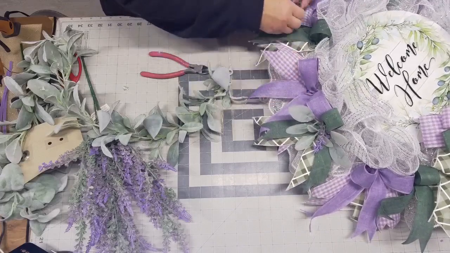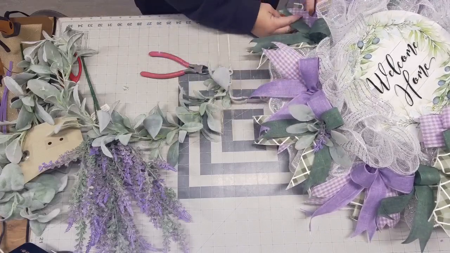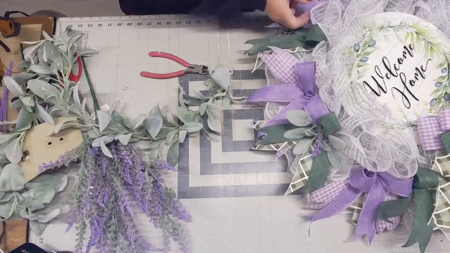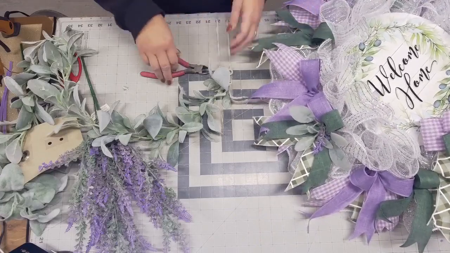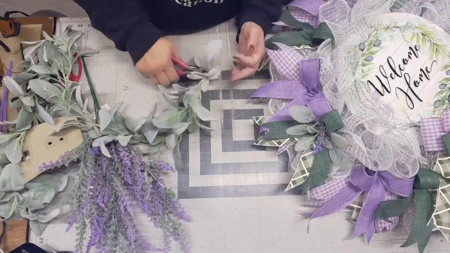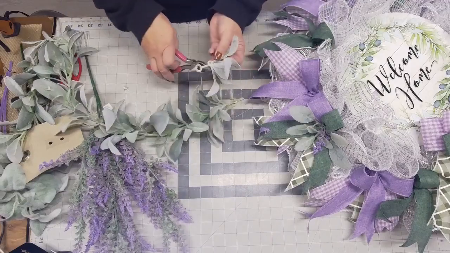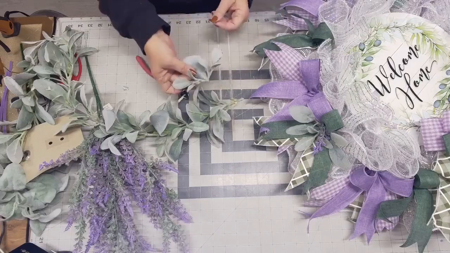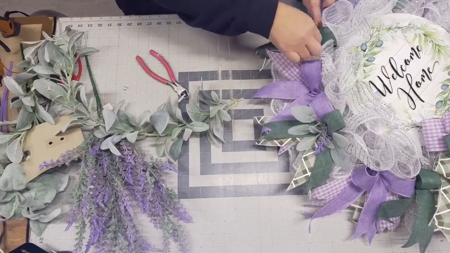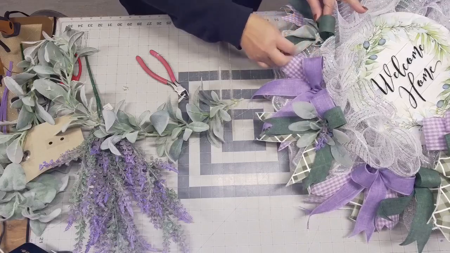We could come back in and you can add more lavender if you wanted where your bows are. It's up to you, but I just literally cut them down to the center. So it gives you a nice little pick that you can just stick right under the base right there.